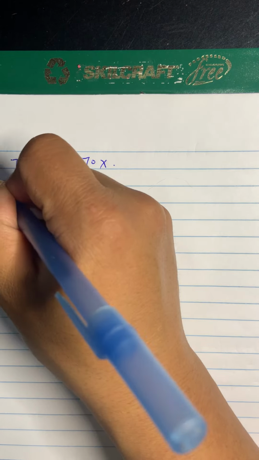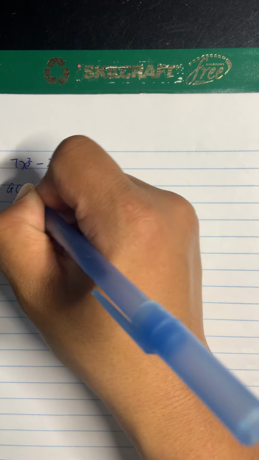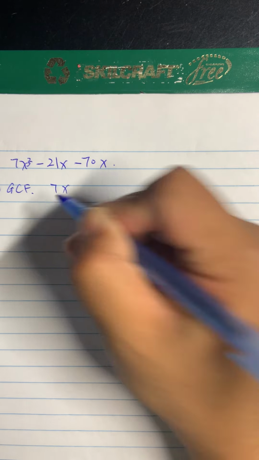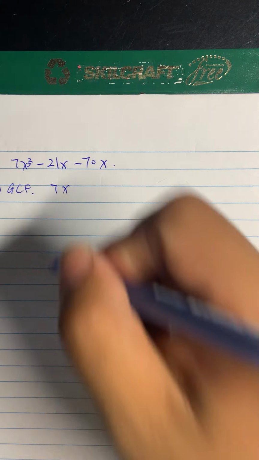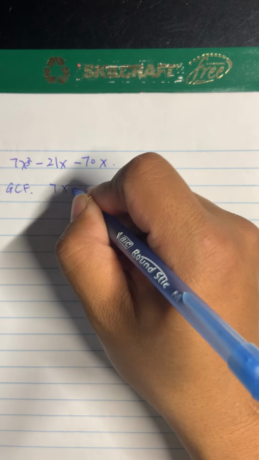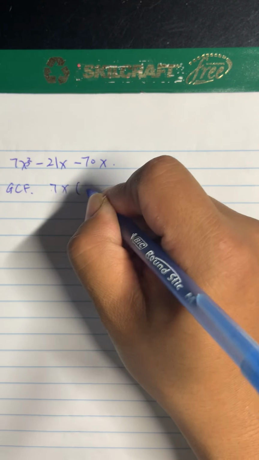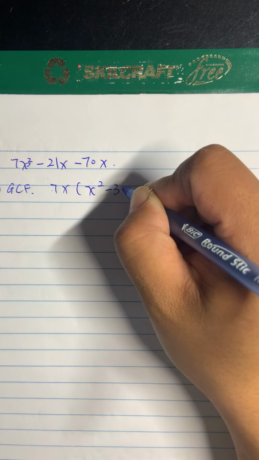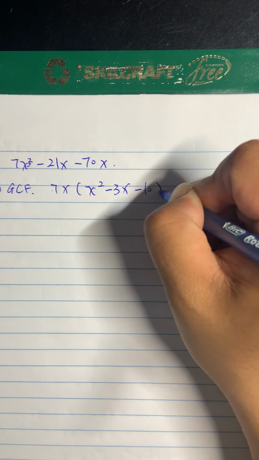First we need to find the GCF. So we found 7x is the GCF. We factor out 7x and it becomes 7x times x squared minus 3x minus 10.